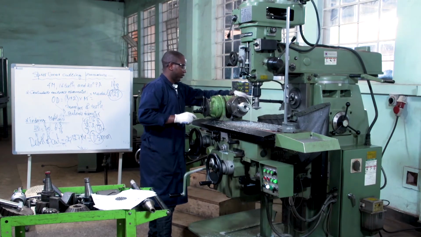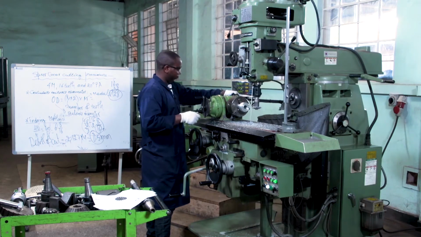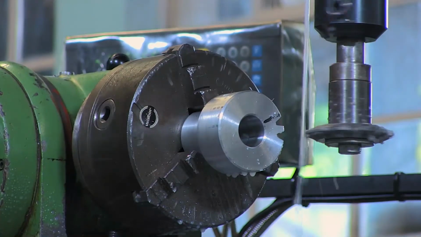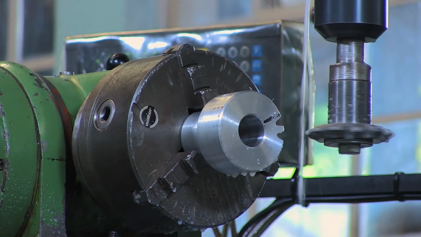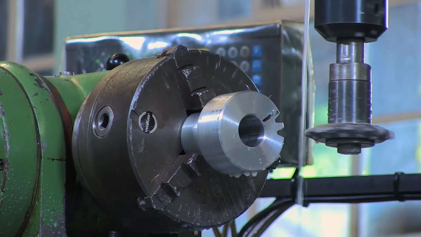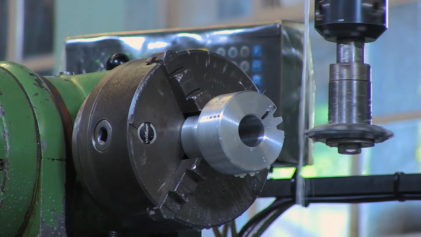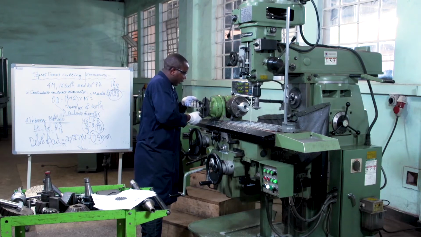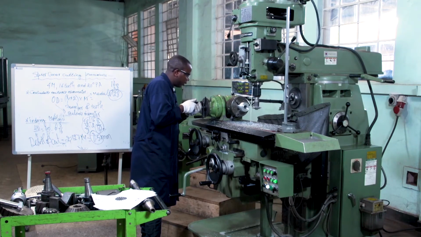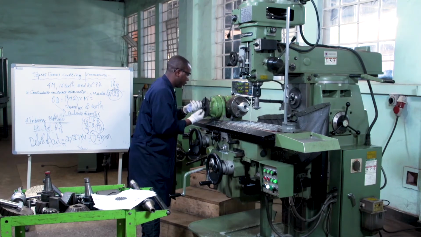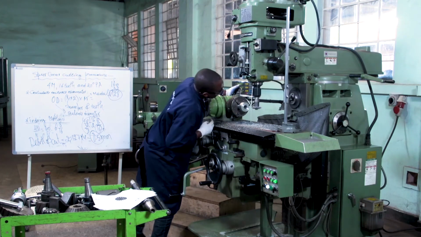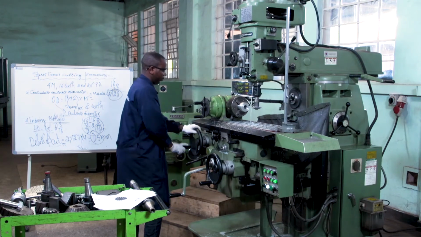Now the second one. We start indexing again. 2 turns of index crank. 1, 2, and add 8 holes on the circle. Good.